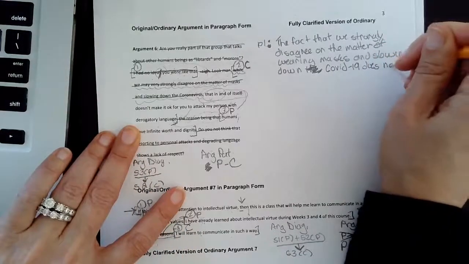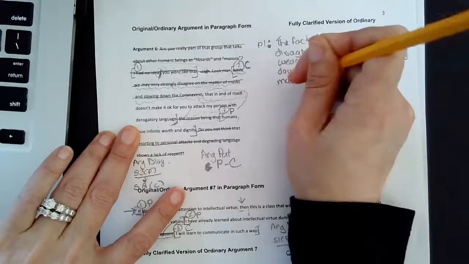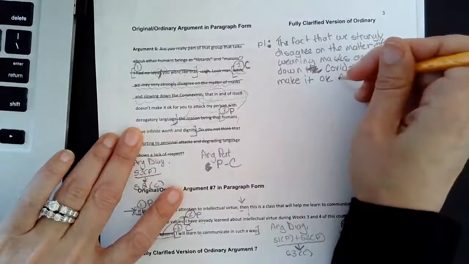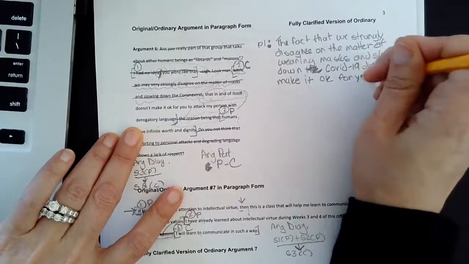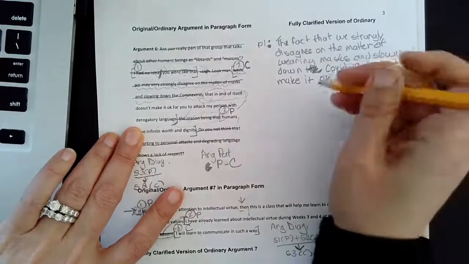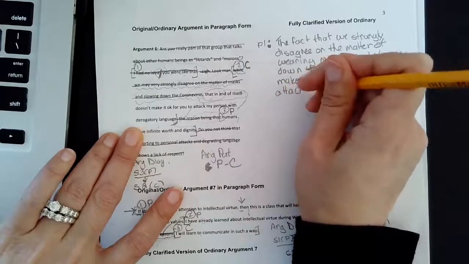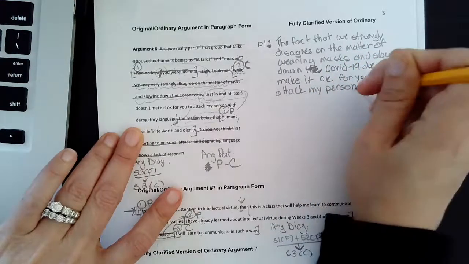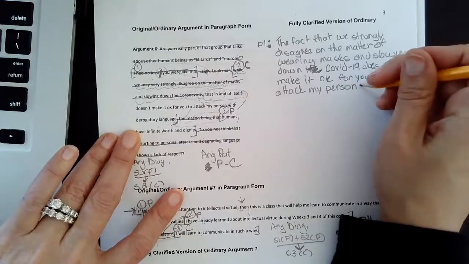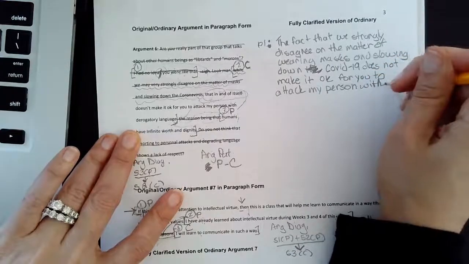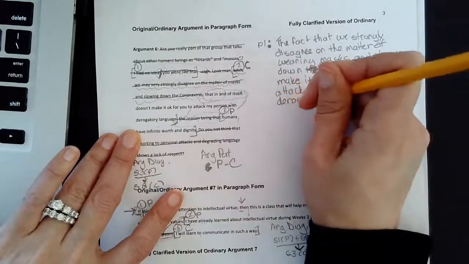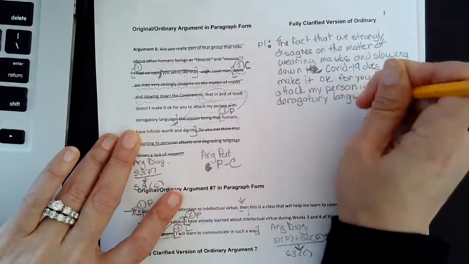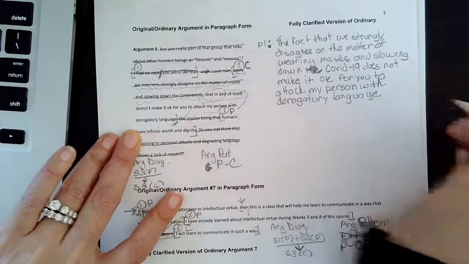does not make it okay for you to attack my person, meaning myself, me, what I refer to as me or self, with derogatory language. Some of you might be saying, well, it's so long. Why do we have to write it?